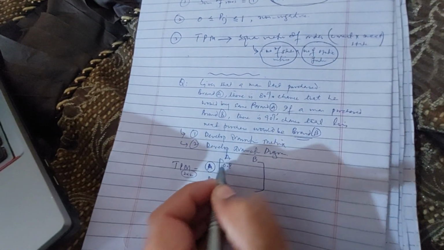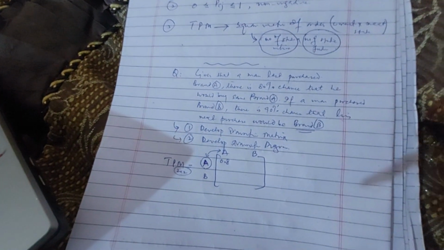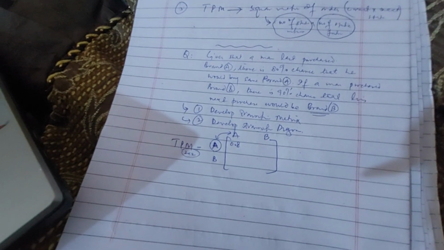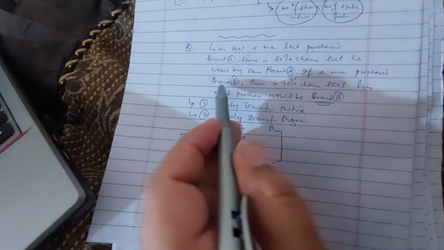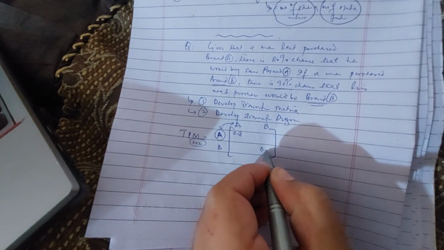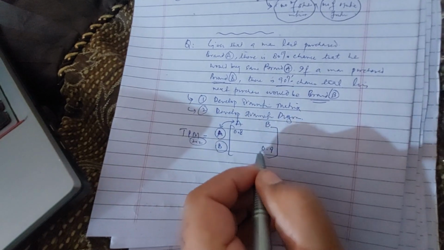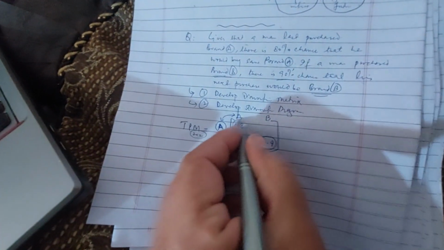So the probability of retaining A from A is 0.8. And if a man purchased brand B first, there is a 90% chance that he would buy brand B again. So from B to B, the chance is 0.9.